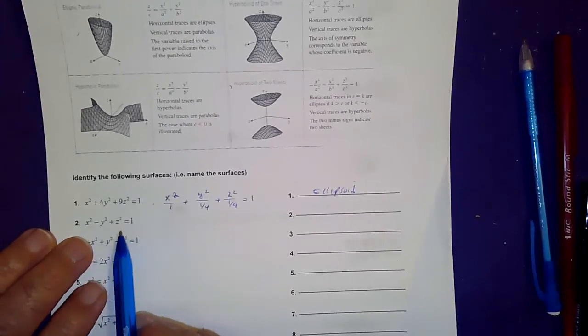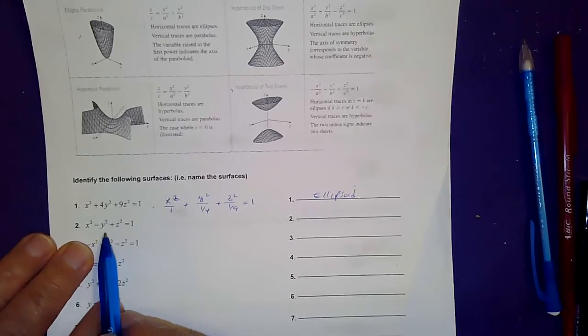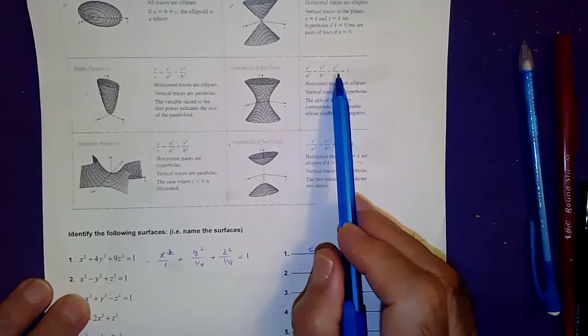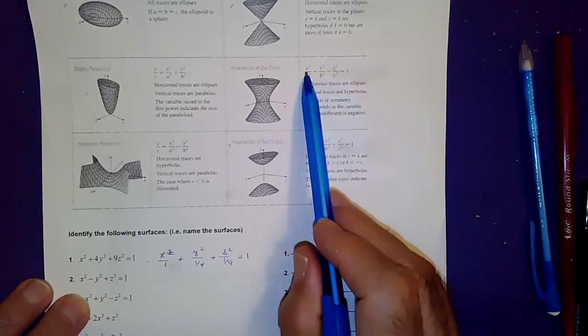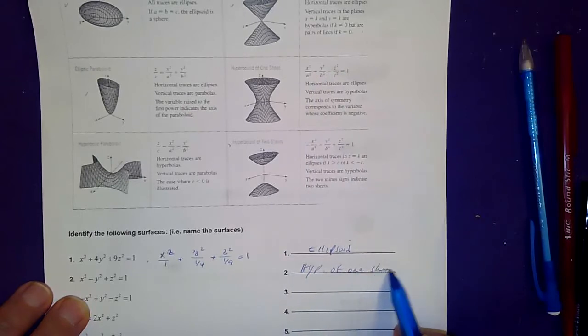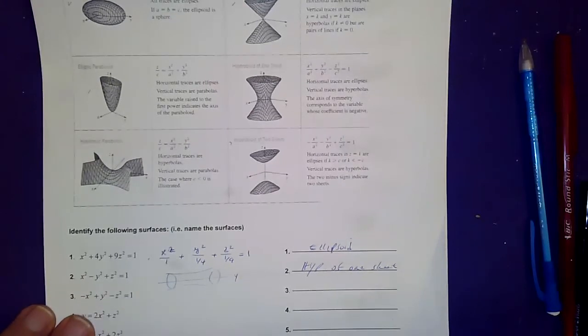You got a bunch of squares, but one of the terms has a minus sign in between, so that must be a hyperboloid of one sheet. Notice these are plus, plus, and a minus, and you have squares. So this would be a hyperboloid of one sheet, correct? And by the way, because y has a -1, the hyperboloid of one sheet opens up along the y-axis, correct?